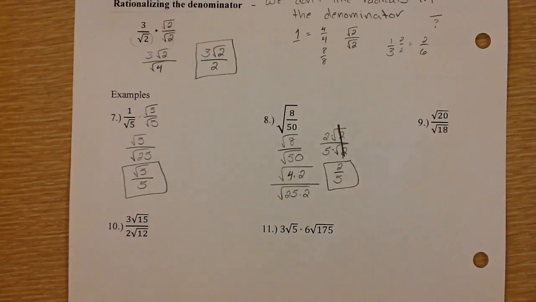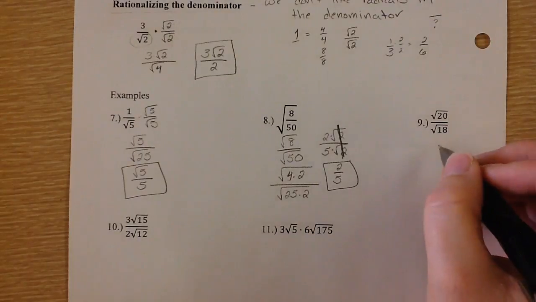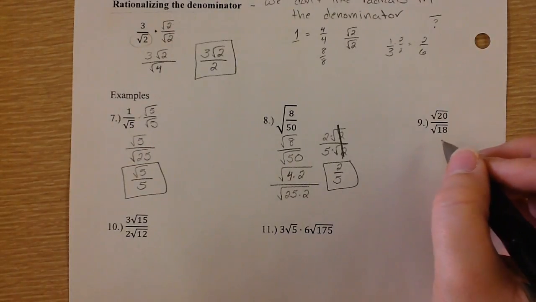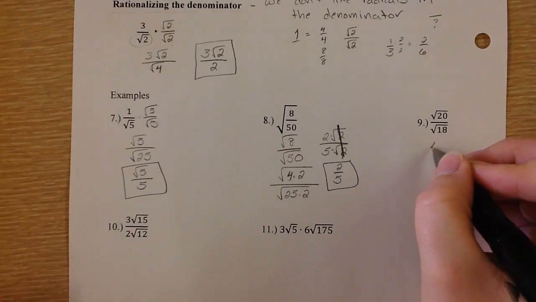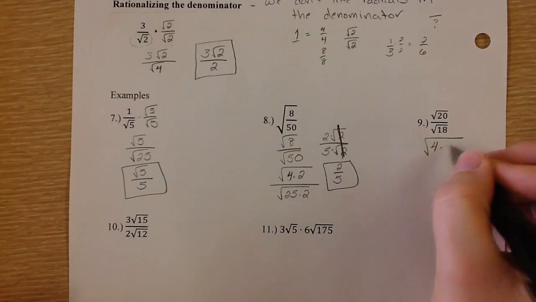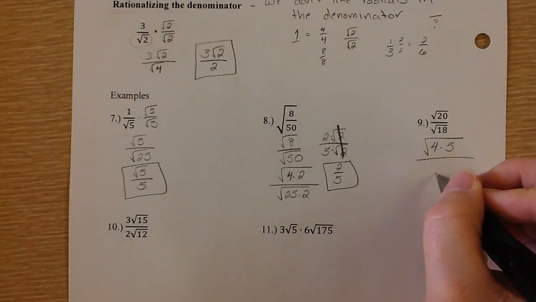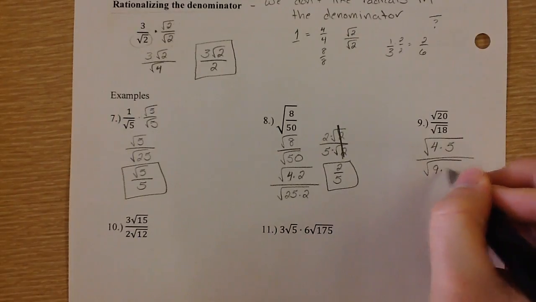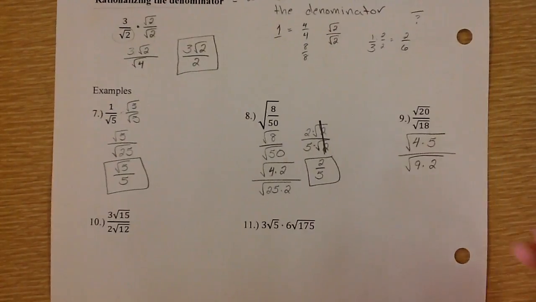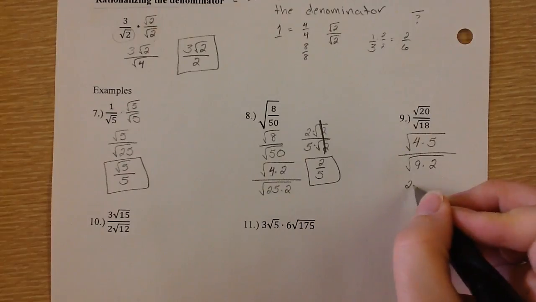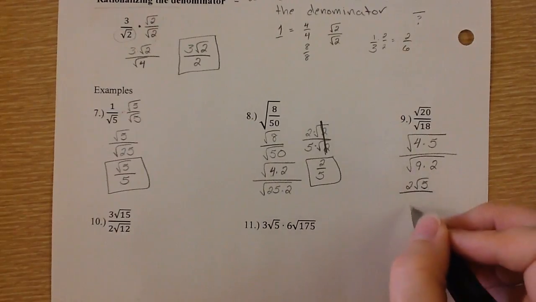Right, example 9. Okay, again, let's break these up. The square root of 20, perfect squares in 20. 1, 4, oh, 4 and 5. So I have the square root of 4 times 5. Now 18. We've got 4, 9, 9 and 2. So the square root of 4 is 2. All over the square root of 9 is 3.